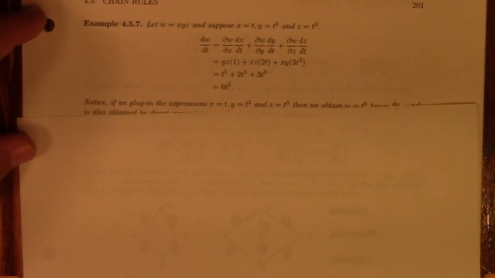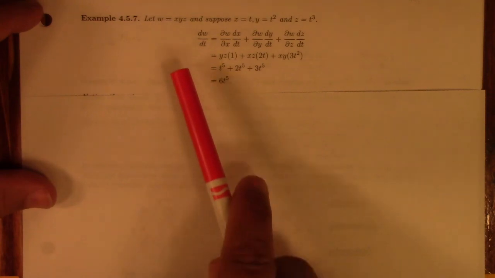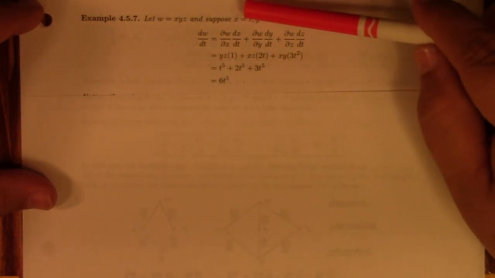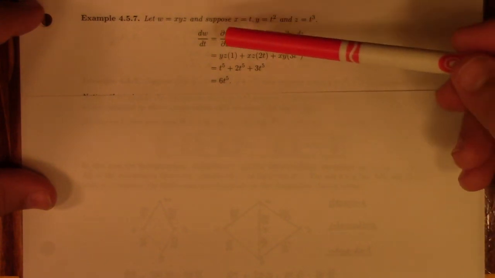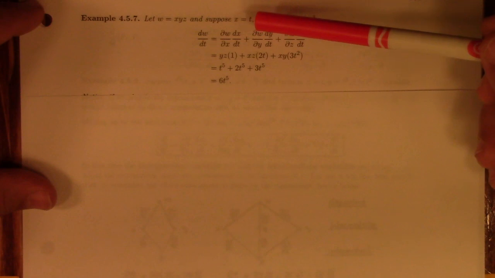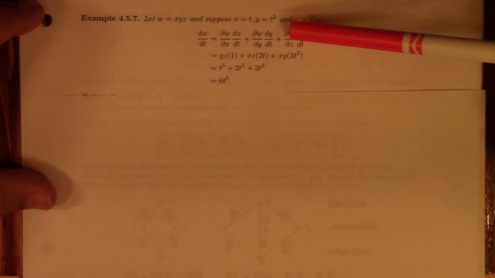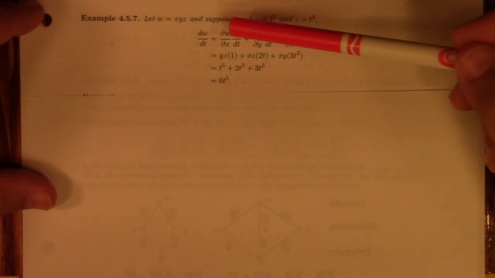So next up, yet another example. Three intermediate variables, x, y, z, and then we're parameterizing them in terms of t, t squared, and t cubed for x, y, and z. And again, we get partial w partial x plus partial w partial y plus partial w partial z multiplied respectively by dx dt, dy dt, and dz dt. Excuse me.